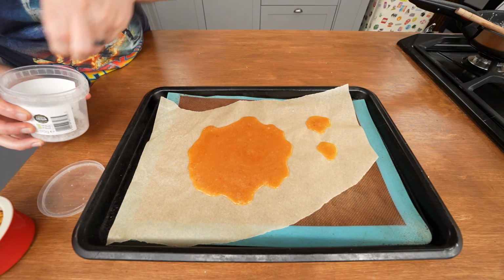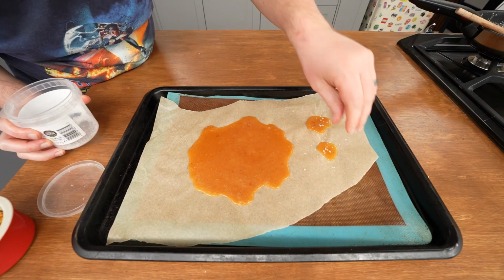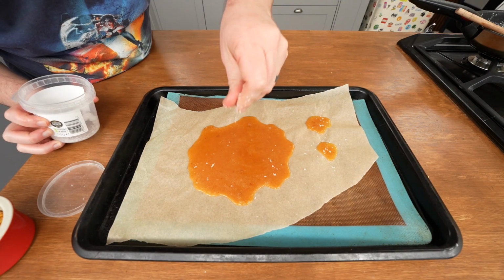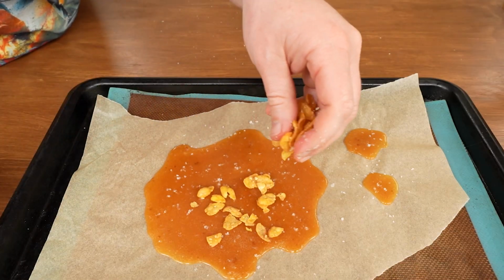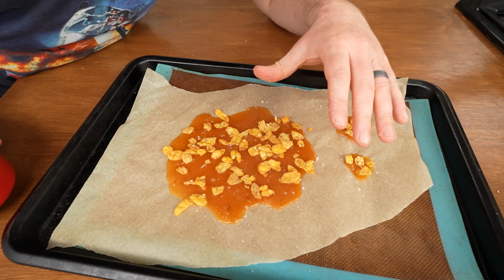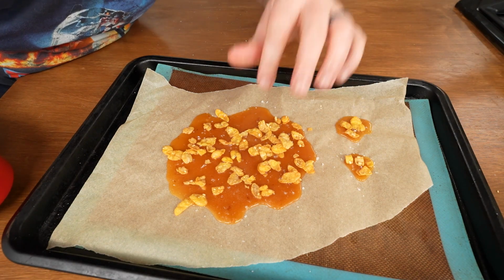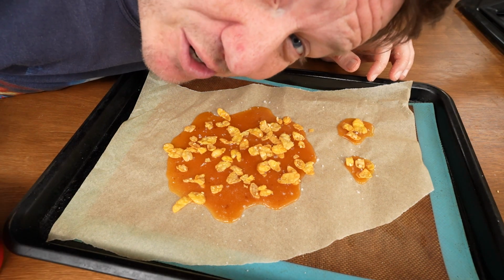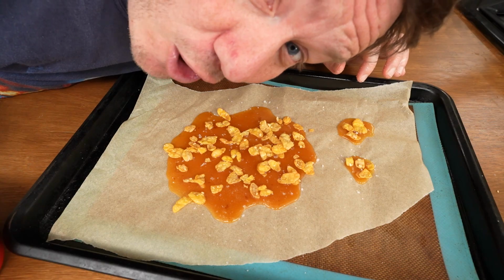So it will set quite quick. So we do need to get these things in there. So the salt flakes and those cornflakes. It's still gonna be very, very hot, but in the space of literally a minute there, that has firmed up already, so you need to top it fast. But that is our crunchy honey nut brittle done.